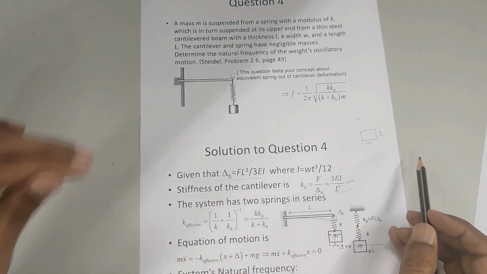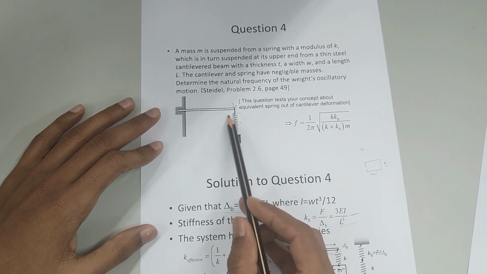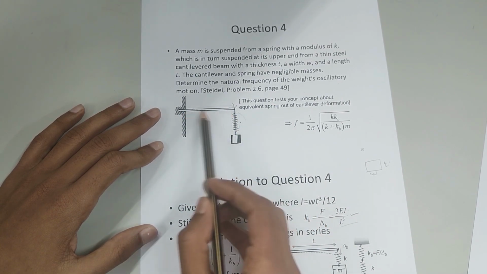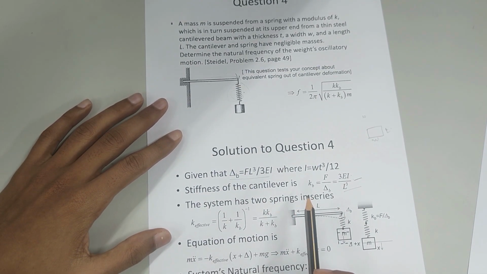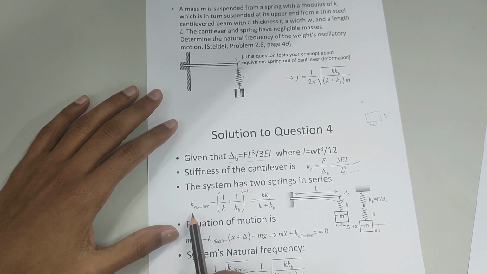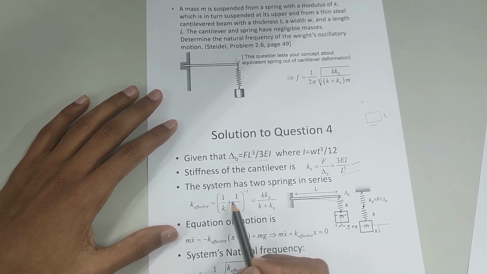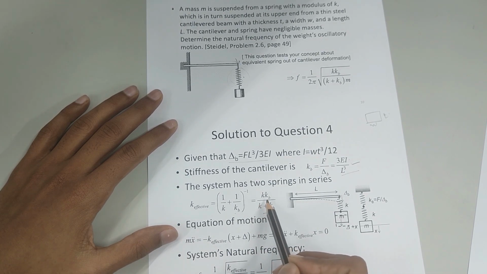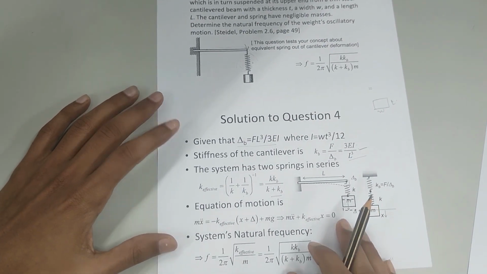Now we have both stiffnesses, where K is the stiffness of the spring and KB is the stiffness of the rod. So the springs in this system are in series. The effective stiffness for the two springs in series is 1 upon 1 by K plus 1 by KB, so we get K KB divided by K plus KB. Now we can consider the equation of motion.